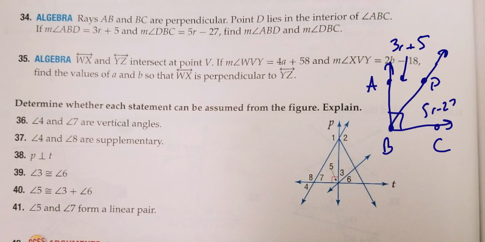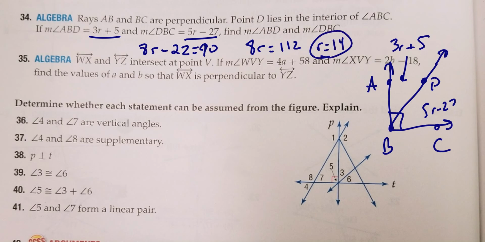Find the angles. Well, I know they're complementary. So I'm going to say this plus this is going to give me 8R minus 22 equals 90. I add 22 to both sides, I get 8R equals 112. And I divide by 8, I get R equals 14. Now that's not your answer, so you got to plug it in. 3 times 14 is 42 plus 5, so that's 47 degrees. 5 times 14 is 70 minus 27 is 43 degrees.